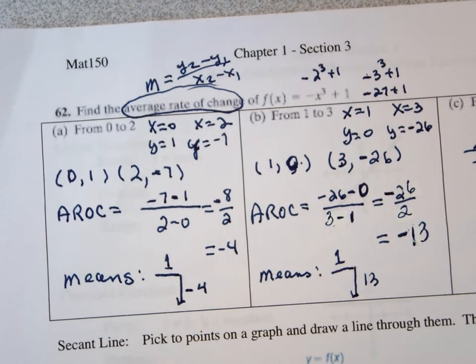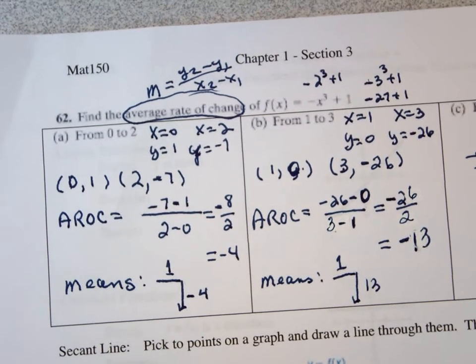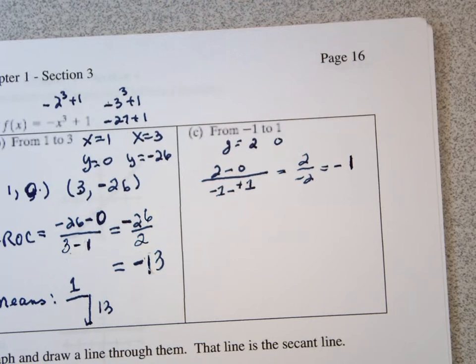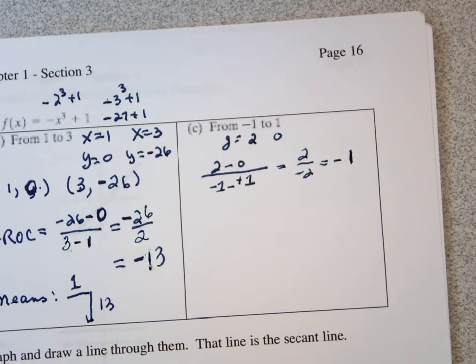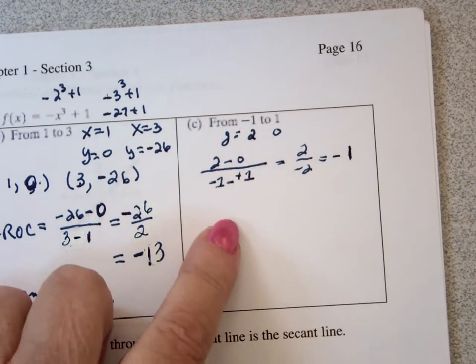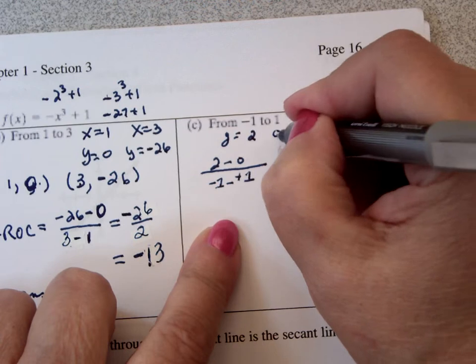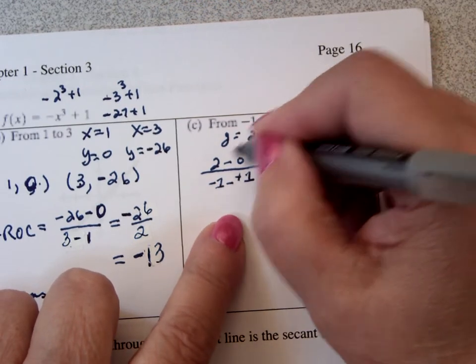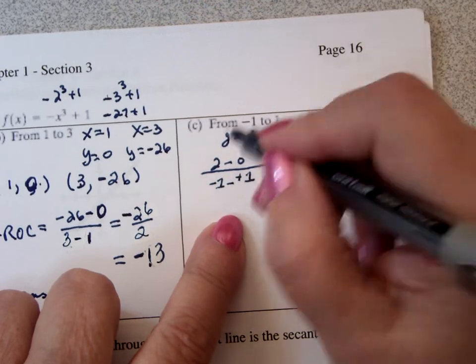One. Negative 1. Where'd you get the 1? 1 minus negative 1. Let's see. 2 minus 0, 1 minus a negative 1, so I was right.